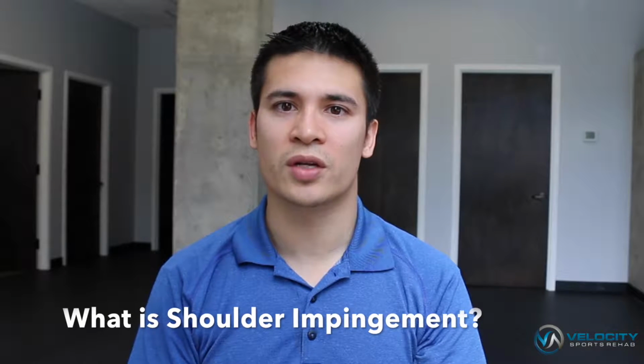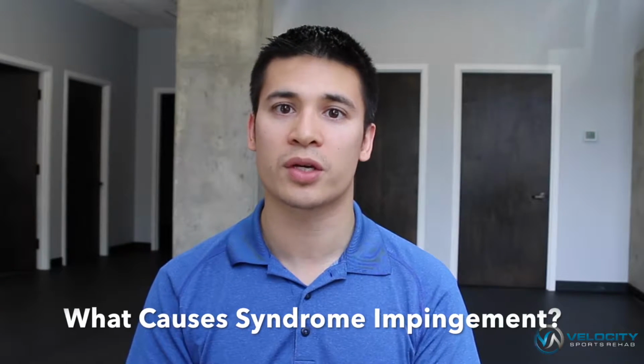Shoulder impingement is generally caused by repetitive overhead activities. The pain is usually felt either on the top of the shoulder or in the front of the shoulder, and is made worse by overhead activities, either raising your arm to the front or to the side, or doing internal rotation of the shoulder. Impingement of the shoulder generally occurs in what's called the subacromial space, which is an area between your AC joint and your humerus.